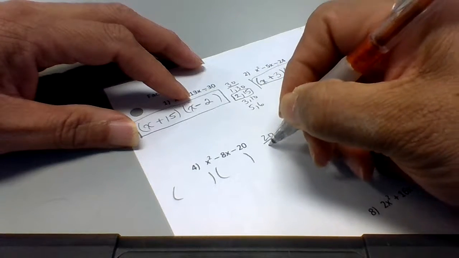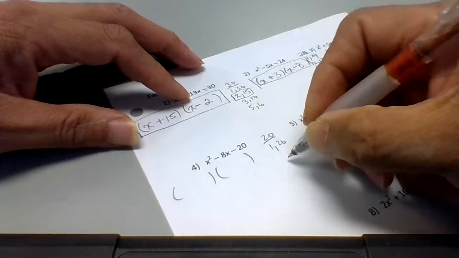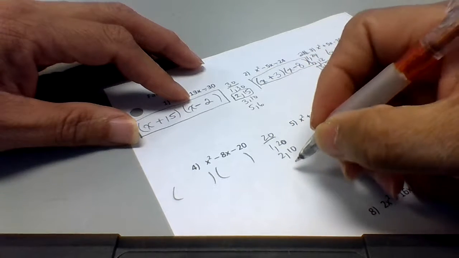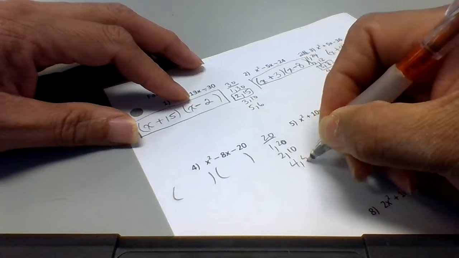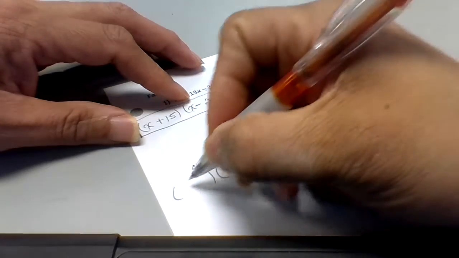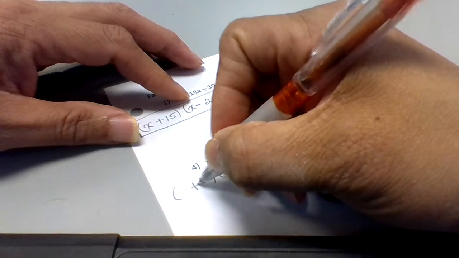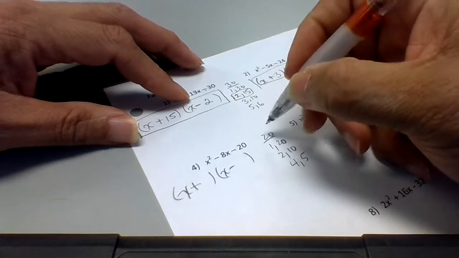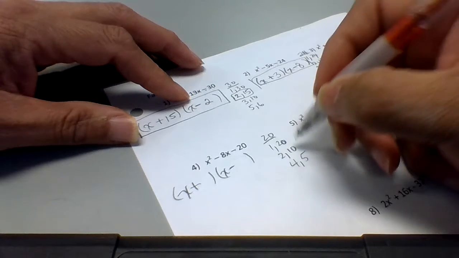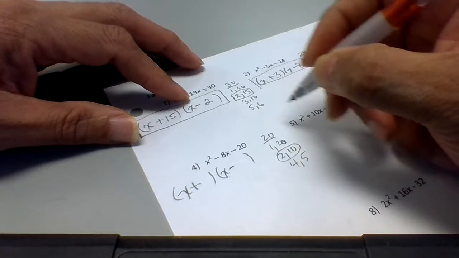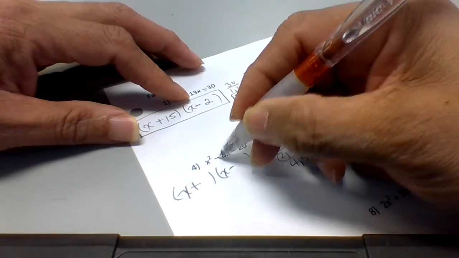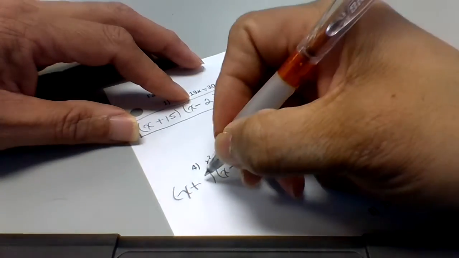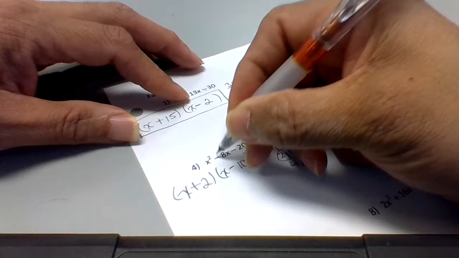Another negative number. So 20, 1 and 20, 2 and 10, 3 doesn't go, 4 and 5, and 5 and 4. So now I start to repeat. Because this is negative, one is positive, the other one's negative. And what two numbers subtracted give me 8? So 2 and 10. And because this is negative, that tells me the 10 is negative, and the 2 is positive because the larger number will get this sign.